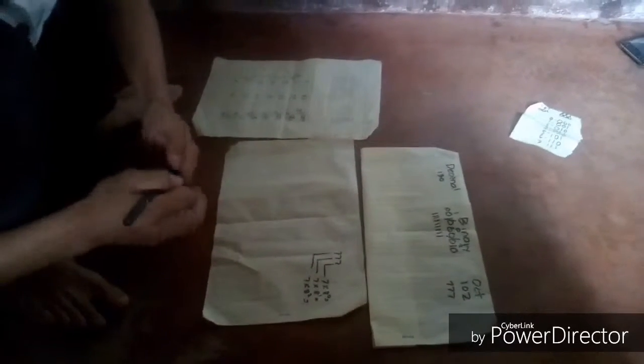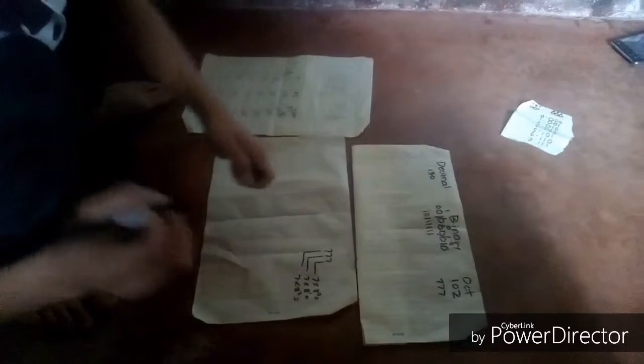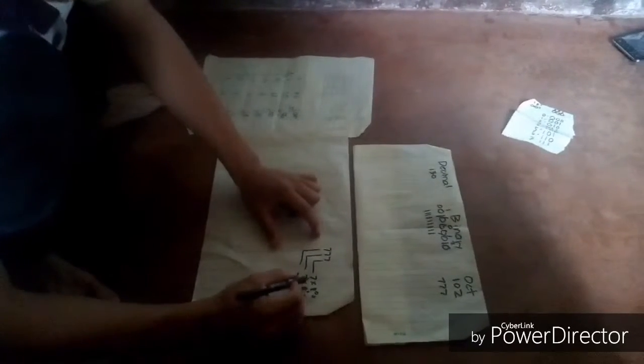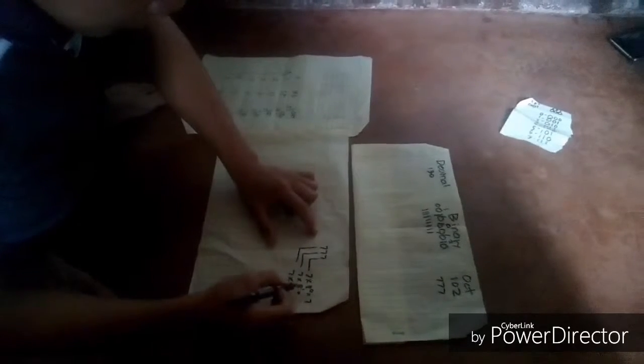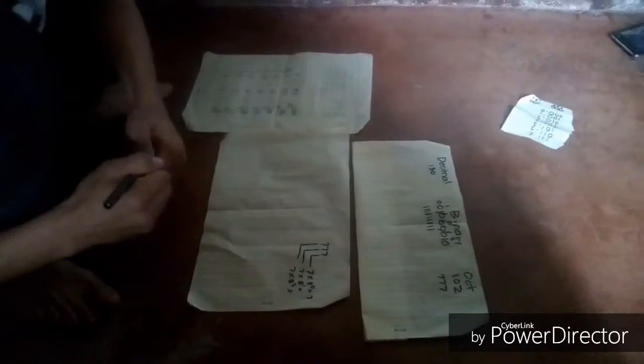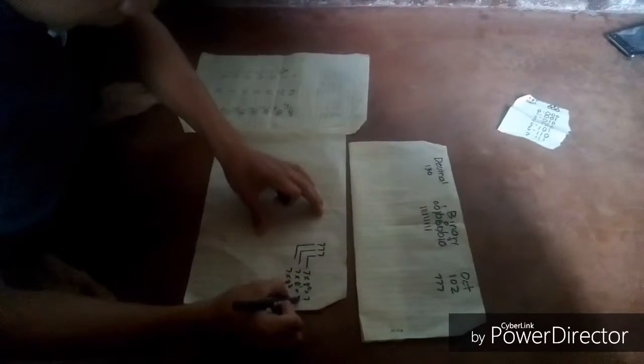So 7 times 8. 8 raised to 0 is equal to 1, so 7 times 1 is equal to 7. 8 raised to 1 is 8, times 7 is 56. And 8 raised to 2 is 64, times 7 is 448.